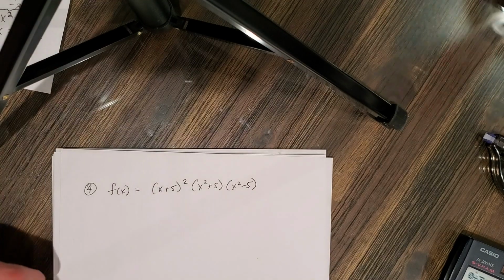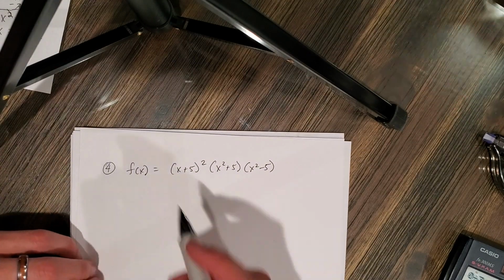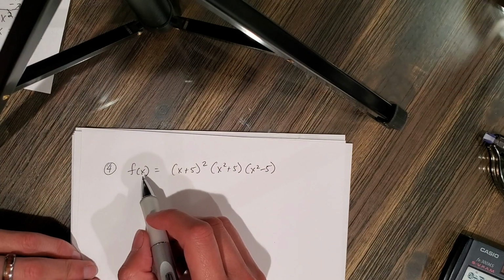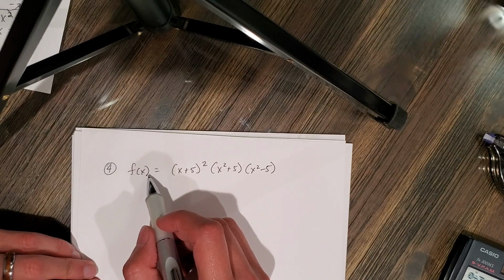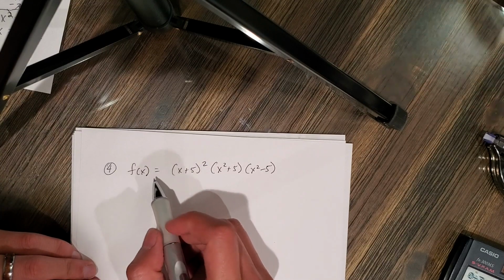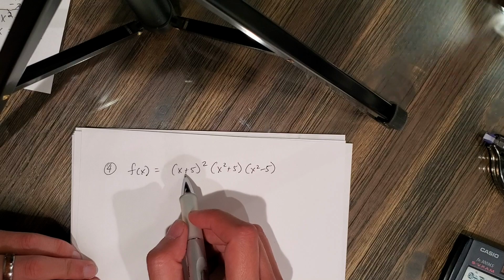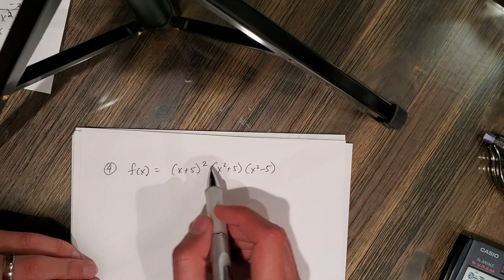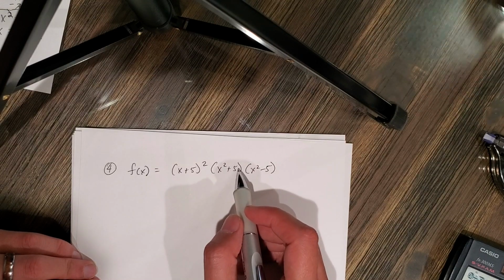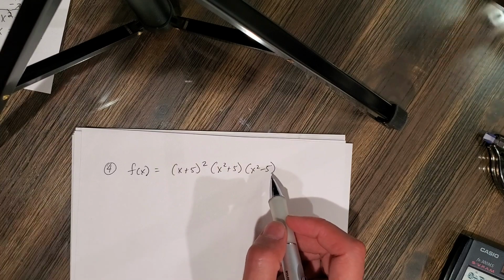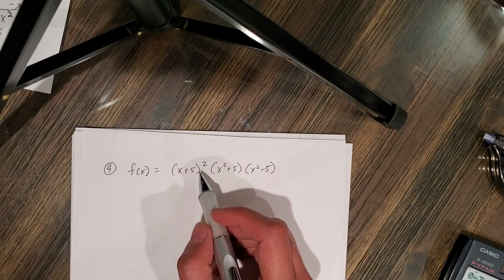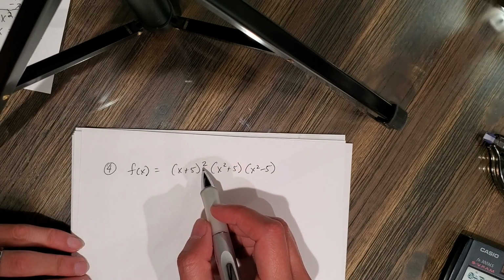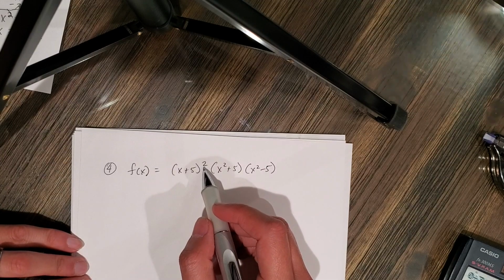Okay? Let's finish with this one here. So we have f of x. And by the way, f of x is the same as just saying y equals. Okay? So f of x equals (x plus 5) squared times (x squared plus 5) times (x squared minus 5). Now, we have not done an example where the exponent is outside of the parentheses. Okay?